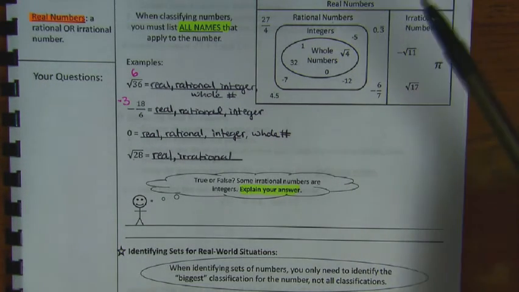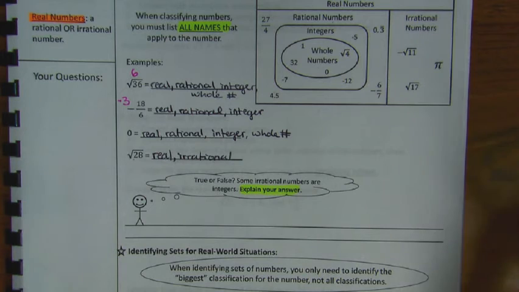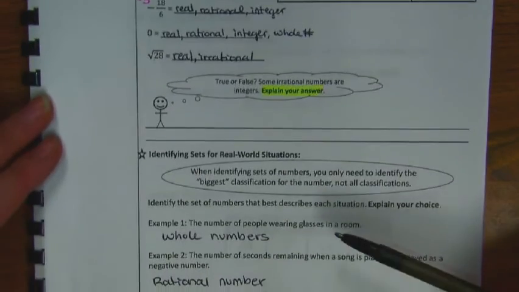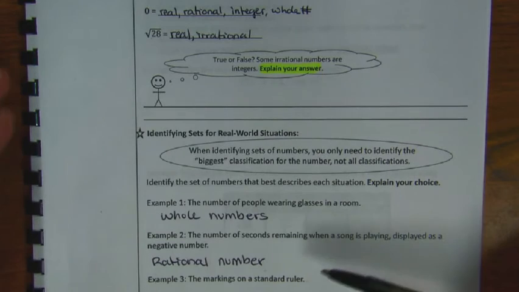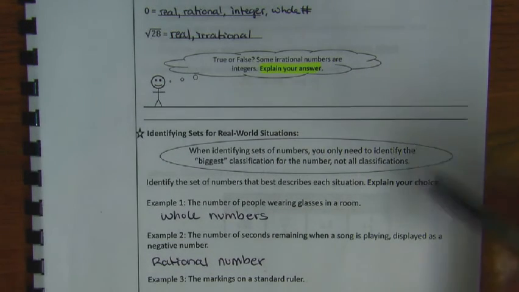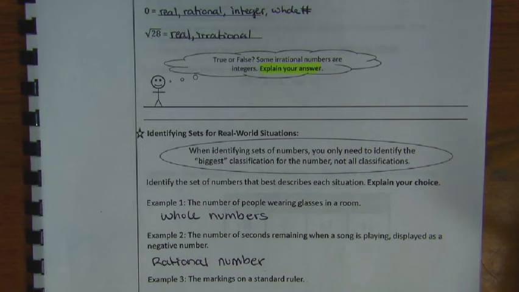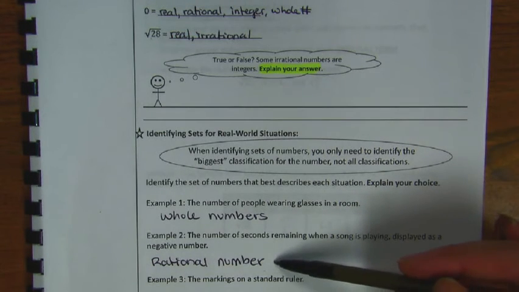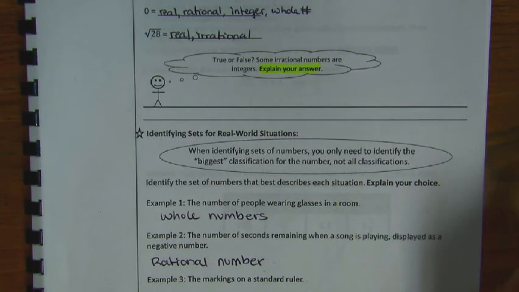We could have -2.7 seconds left. A lot of countdown clocks actually go to tenths or hundredths places. So that's why it's going to be rational, because it doesn't say that it has to be a whole number or an integer. Like it doesn't have to be -10, -2, -17. It doesn't have to be an integer. It could be a decimal. That's why that one's going to be rational numbers, not integers.